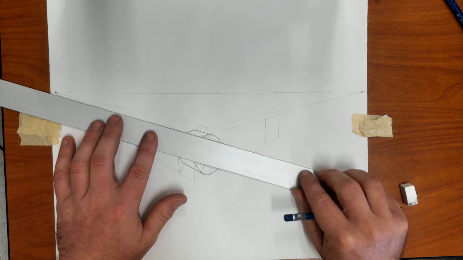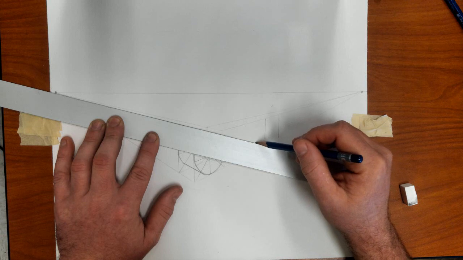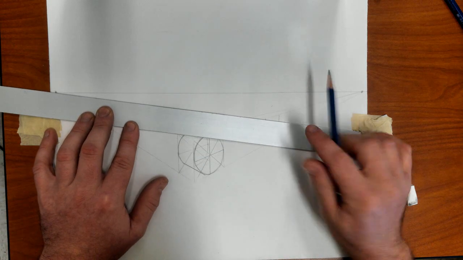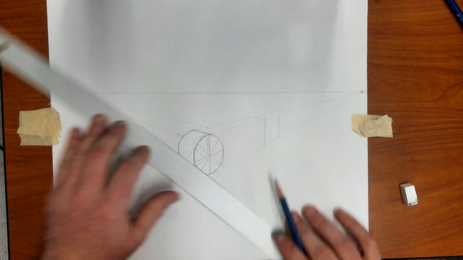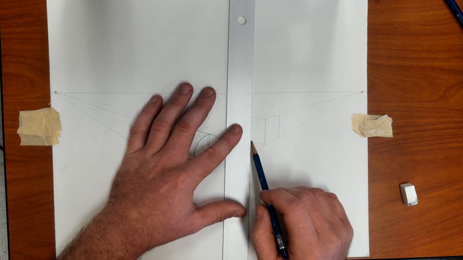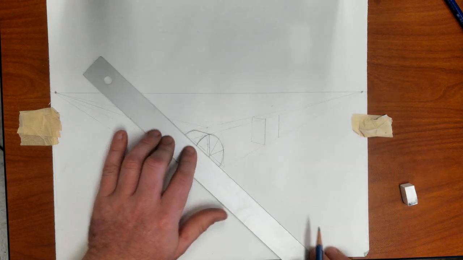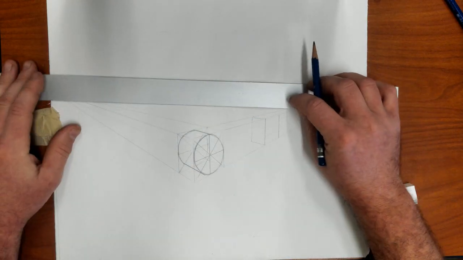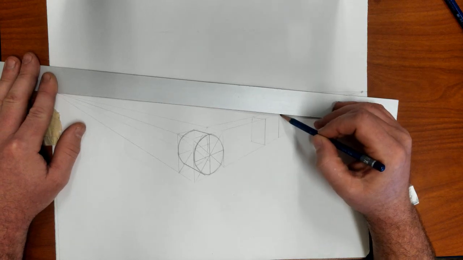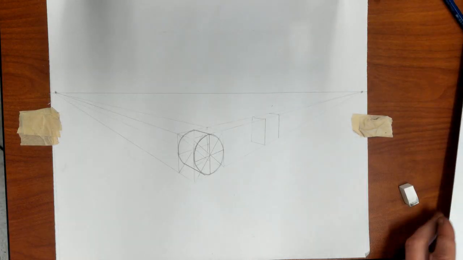Maybe I'll give you guys just a tiny bit more. So something about like that shape for my back tire.